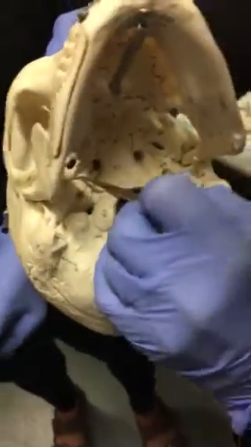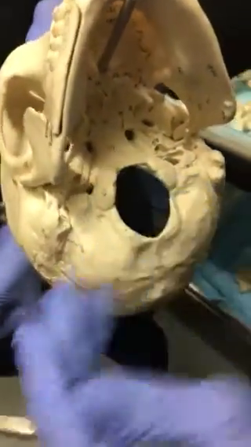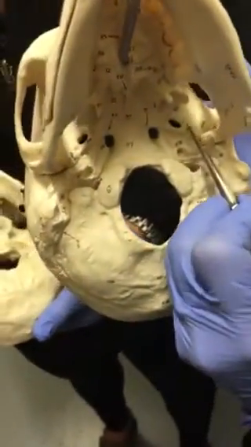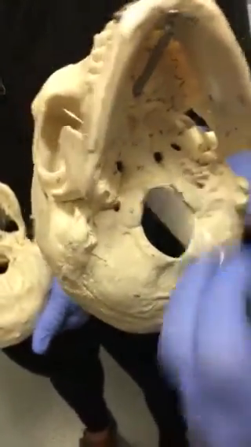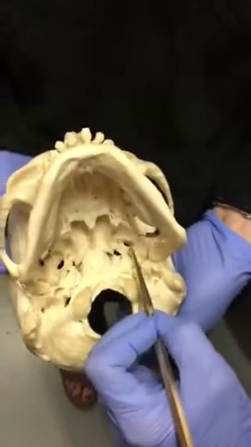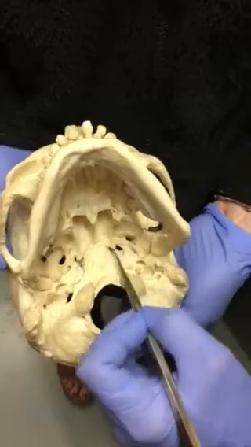Okay. Spinosum, ovale, lacerum. Yeah, right here. Spinosum, ovale, lacerum. And you see it on him? Spinosum, ovale, lacerum.